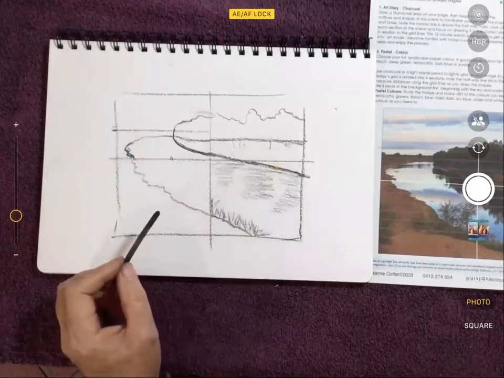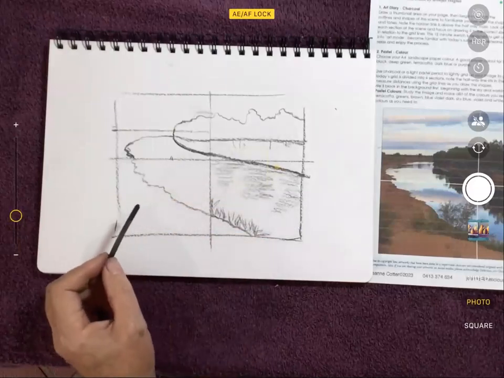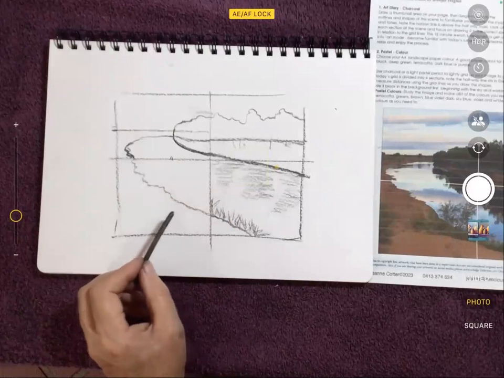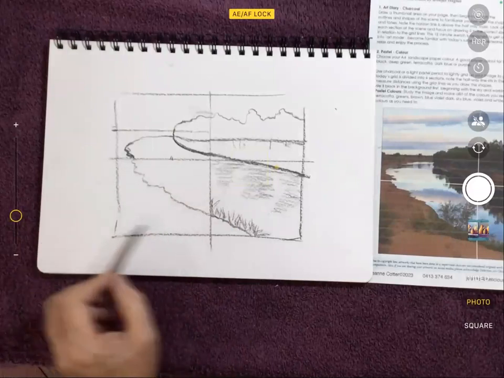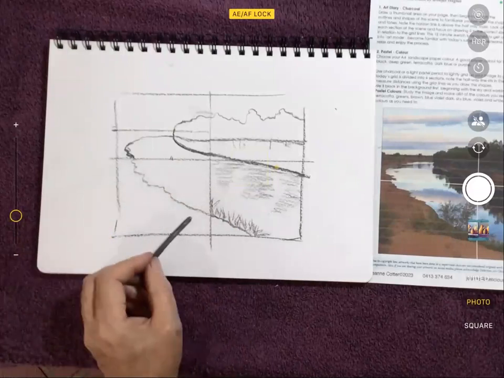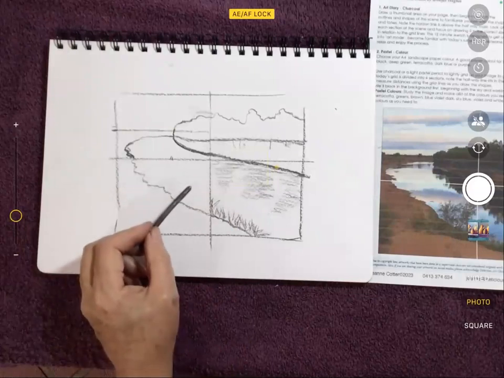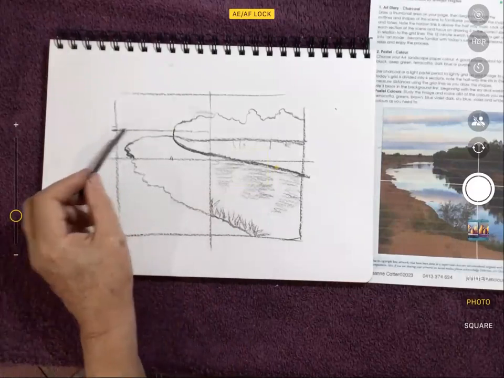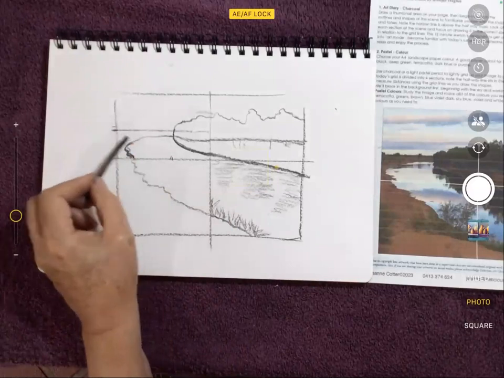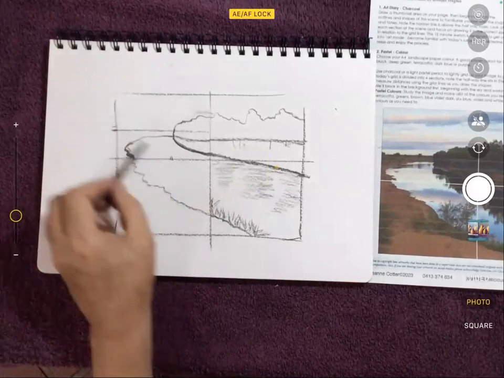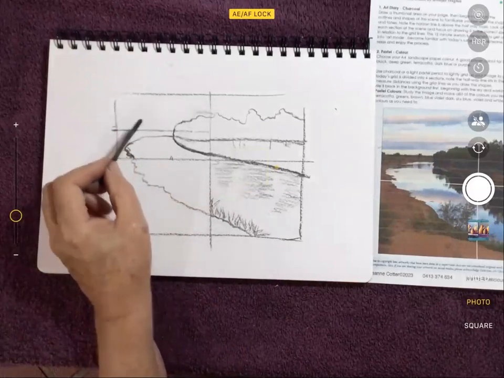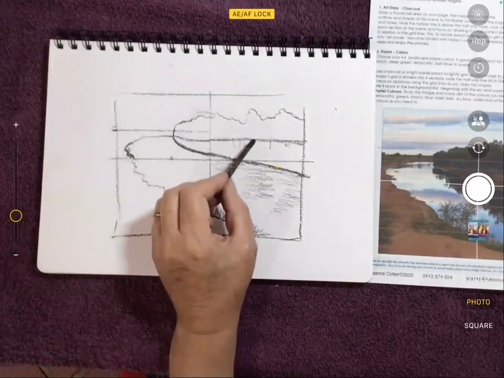So interesting, when you break it into quarters, you can sort of see which segments of the picture sit where. So this bottom left quarter is made up of mostly dirt and water. Top one is made up of sky and a little bit of dirt and water and trees. So we've got a bit of a mix in there. Top right quarter is mostly trees and sky.